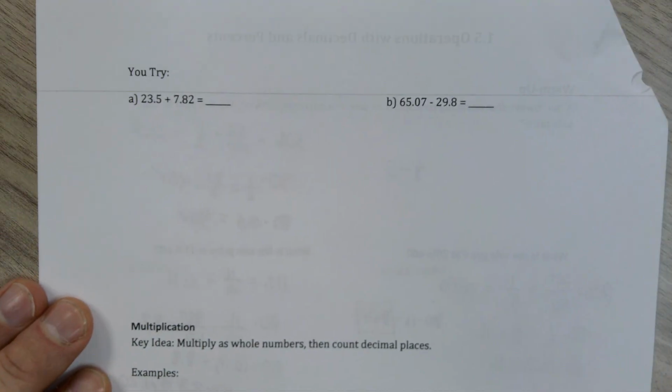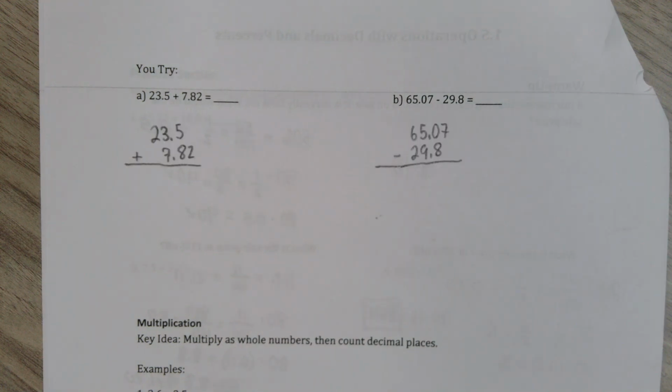Now, these are the U-try, so go ahead and do these with the calculator and do them by hand. Pause the video, complete that, and then when you're done, go ahead and unpause. Hopefully you're done with those two problems, and I'm going to go ahead and go over them now.